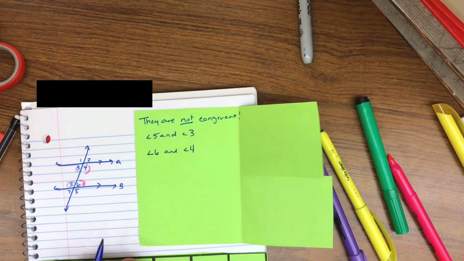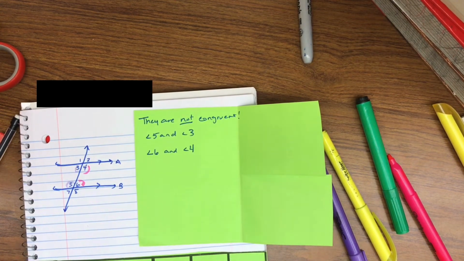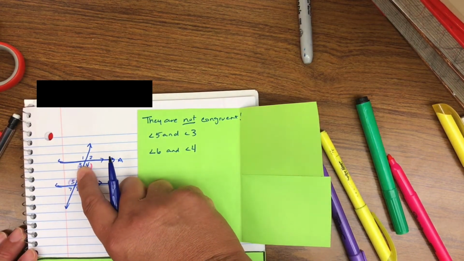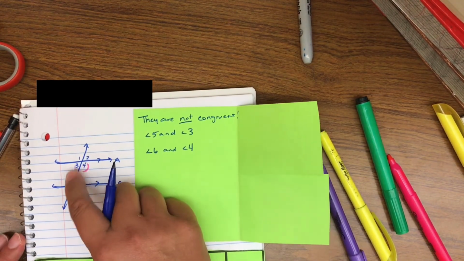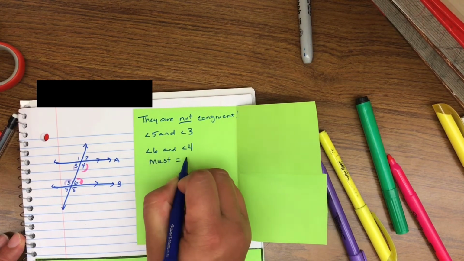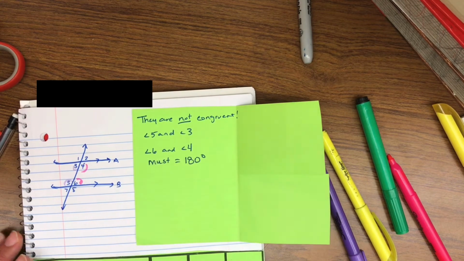Do you notice something different about them though? We're going to talk more about this tomorrow with our next lesson, but I'm going to give you a hint. When I take whatever this one is and whatever 3 is, they come together and they must equal 180 degrees.